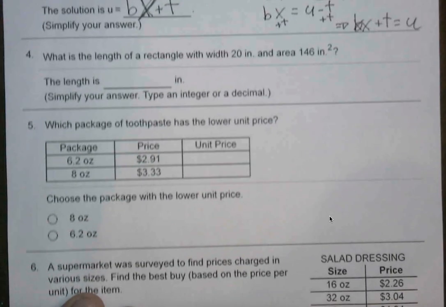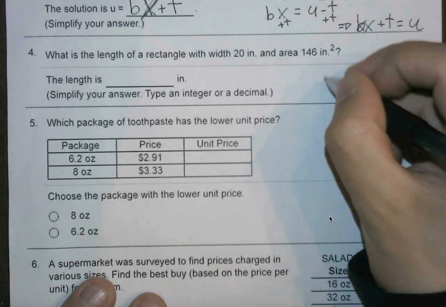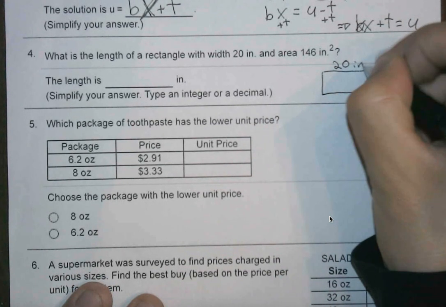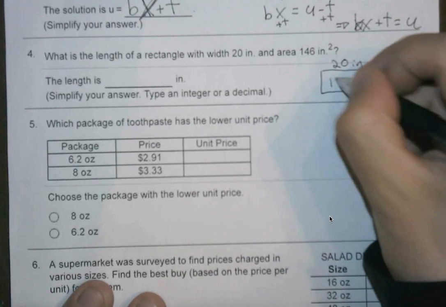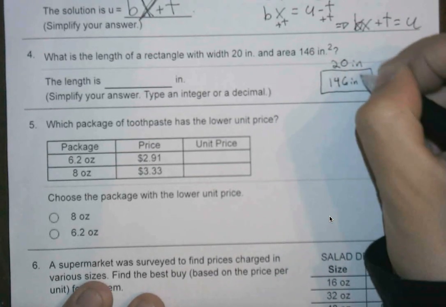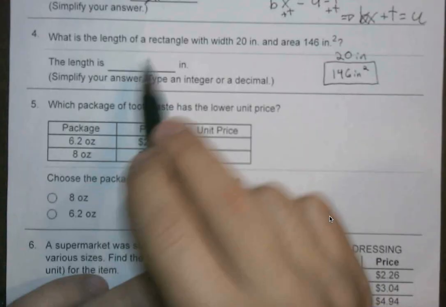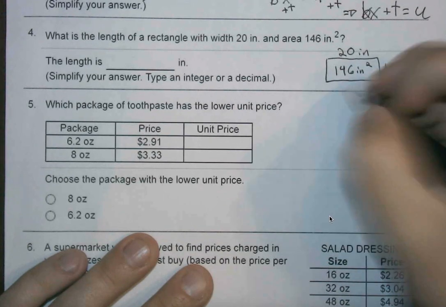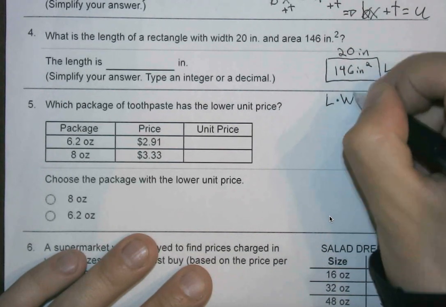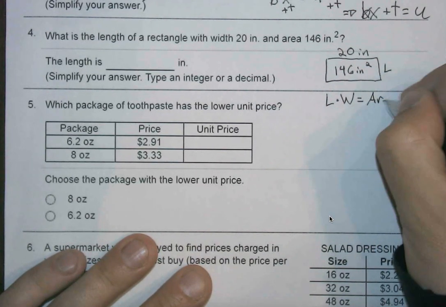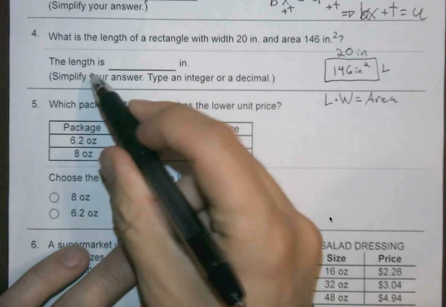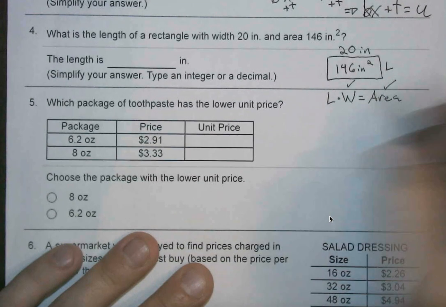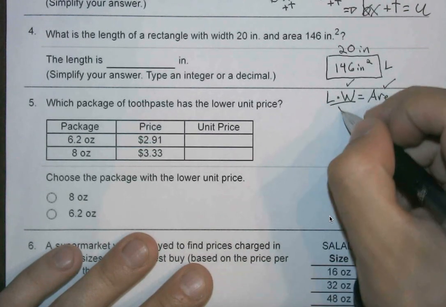The length of a rectangle with width 20 inches and area 146. So this is 20 inches. The total area of this is 146 inches squared. We can get the length of a rectangle by denoting length times width. We're trying to solve for the length. So we already know the width. We already know the area. We can get the length if we divide both sides by the width.